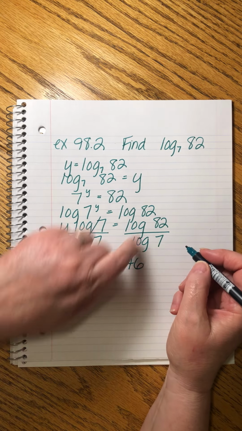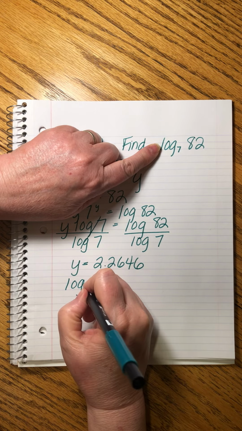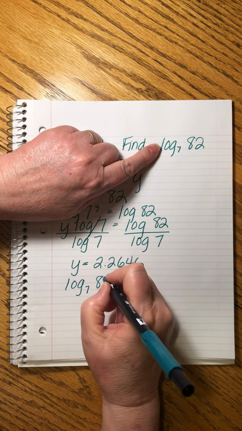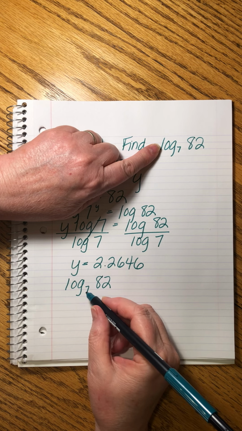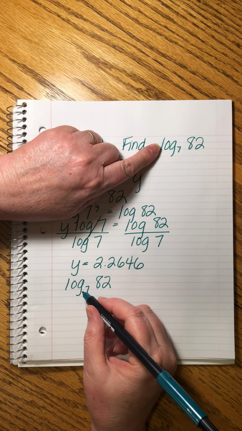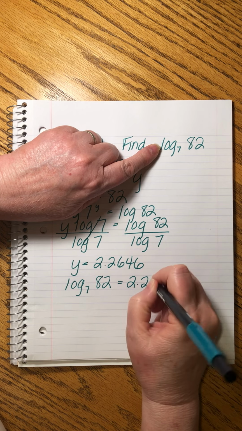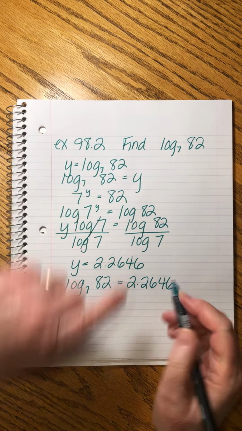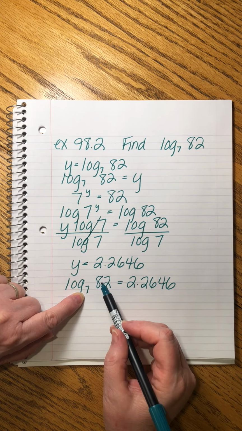And then we put that back in the context of our original question, and we can say the log base 7 of 82 equals 2.2646. So what that means is 7 to the that equals 82.